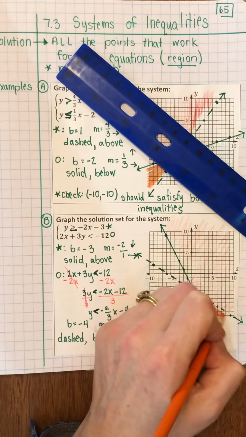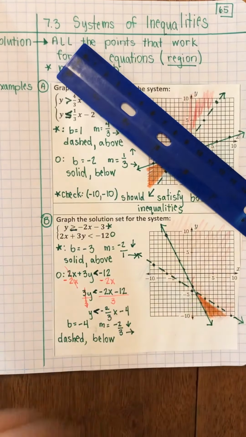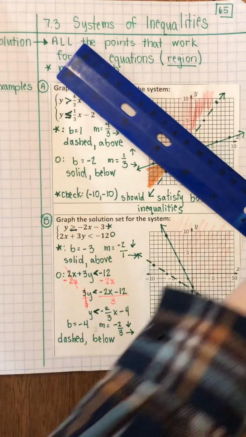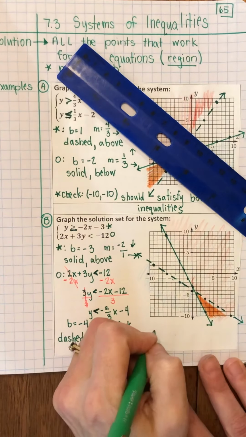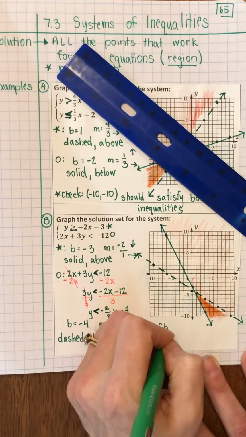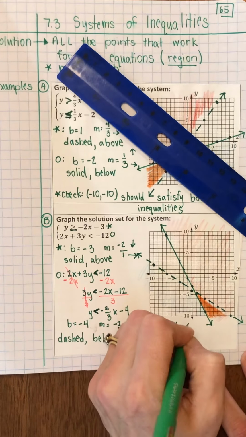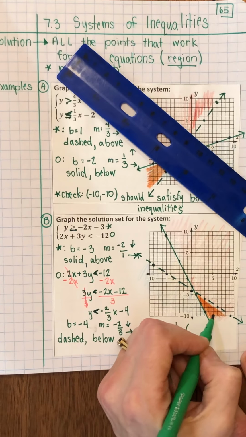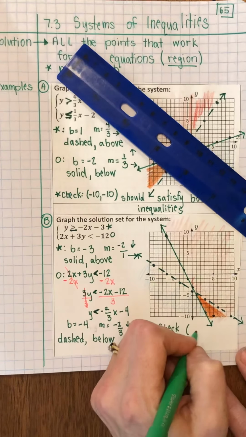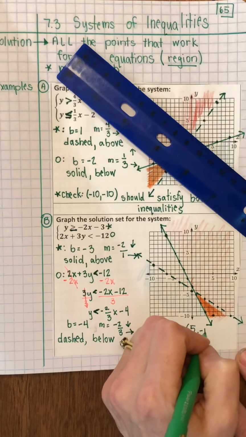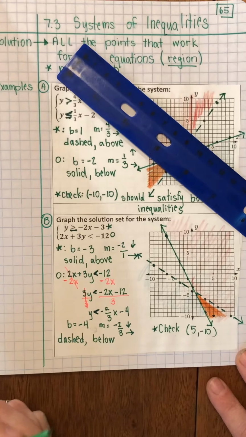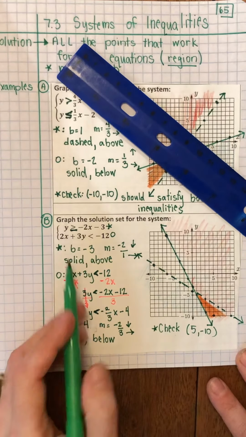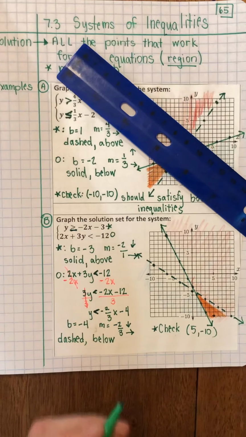Again, check a point that you know makes sense. So if I wanna check, I would check like 5, -10. This point is definitely in the orange region. So check 5, -10 if you want to check. You need to check it with both equations.